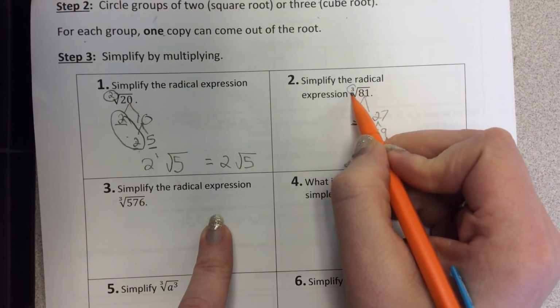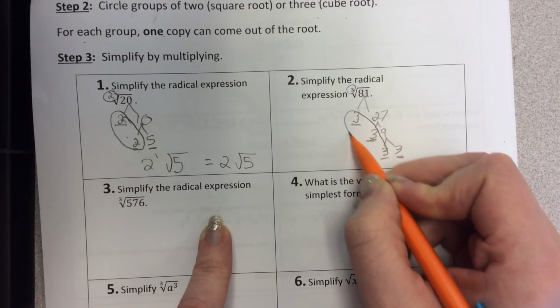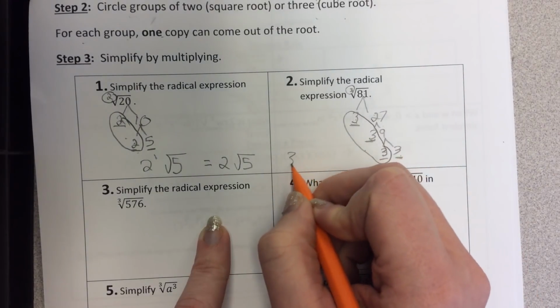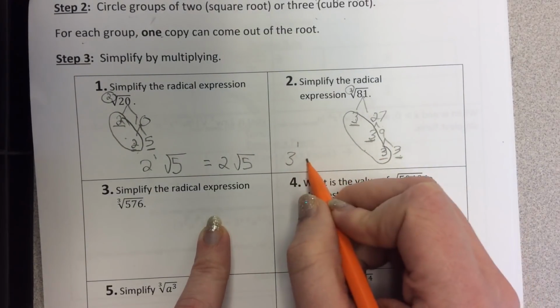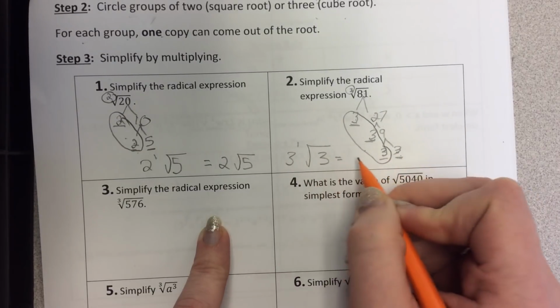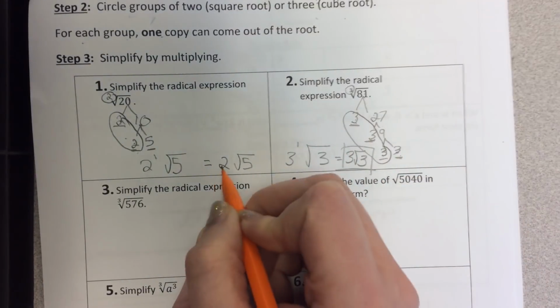I'm going to look, I see a 3, which means I'm looking for groups of 3. 1, 2, 3. One group of 3, and then inside is still going to be this leftover 3. Alright, so that's my answer for that one.